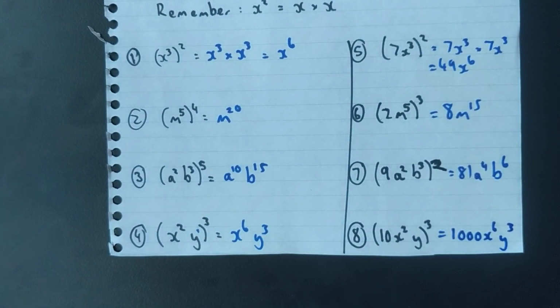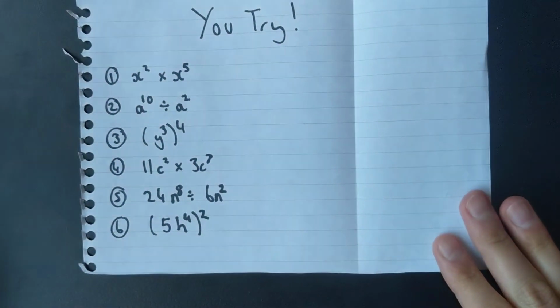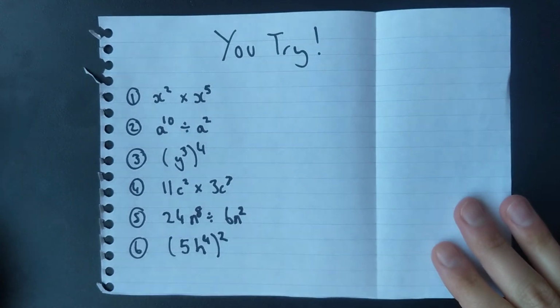Okay, main thing that you need to be very, very careful with is coefficients. What we do with the indices is not the same as what we do with the coefficients. We do the real thing with the coefficients.